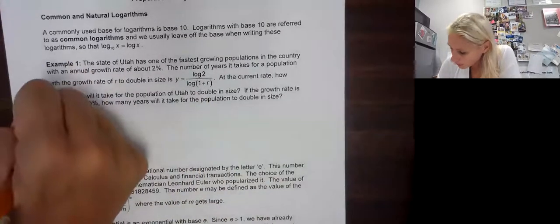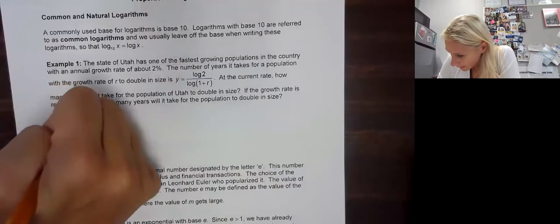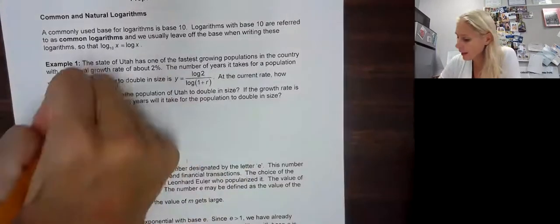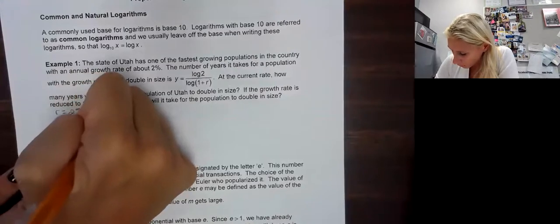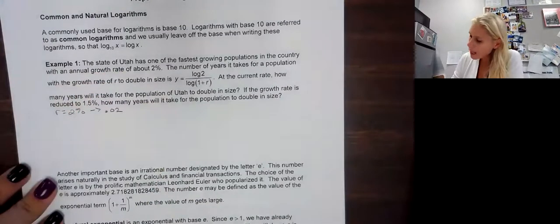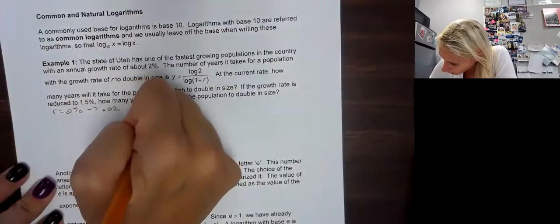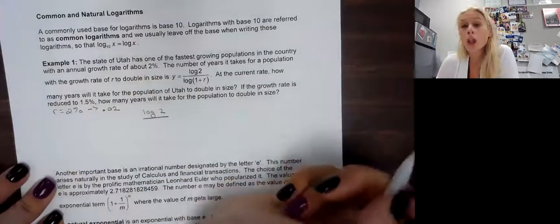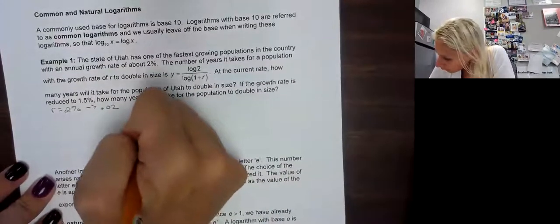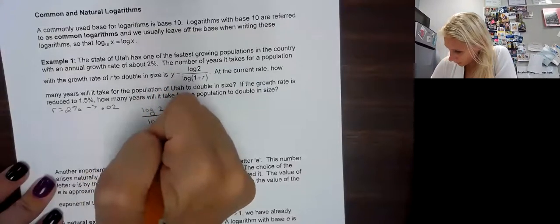Well, when we do this out, remember our rate is 2%. Now, before we plug that in though, we have to change our 2% to a decimal, which is moving it over twice. And then we're able to plug in. And in our calculators, we're able to do log base 2, not base 2, log 2 over log 1 plus R.